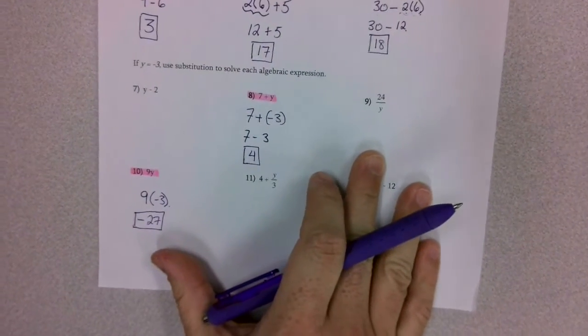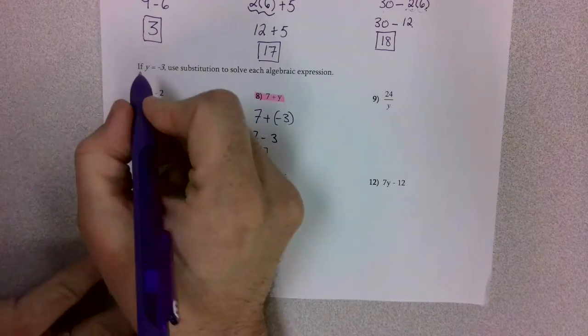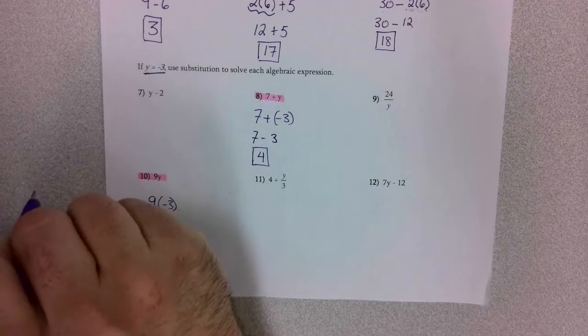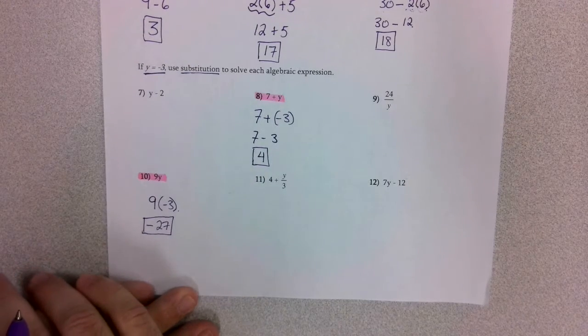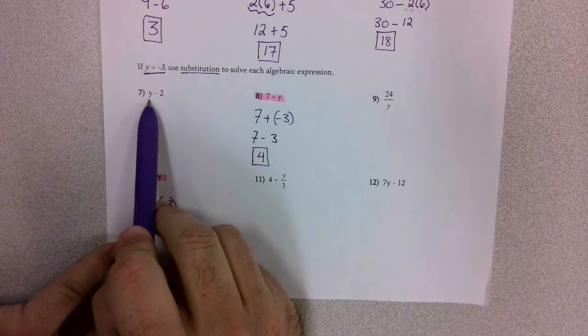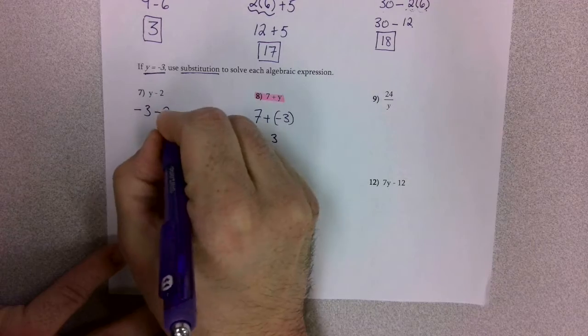The last little bit is these ones here at the bottom. So in this case, it's telling us that y is equal to minus 3, and we are going to use our substitution to solve each algebraic expression. So let's start by substituting it in. So I would have minus 3 minus 2.